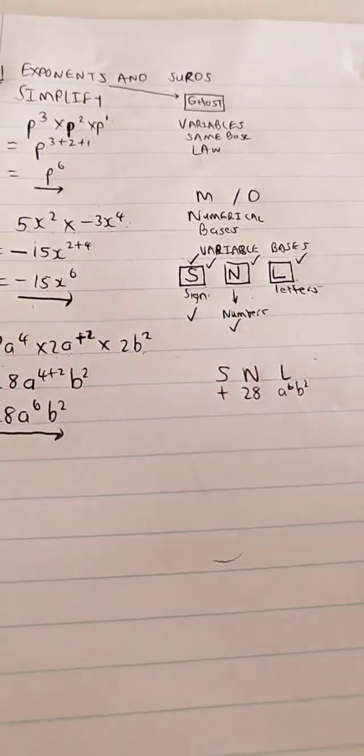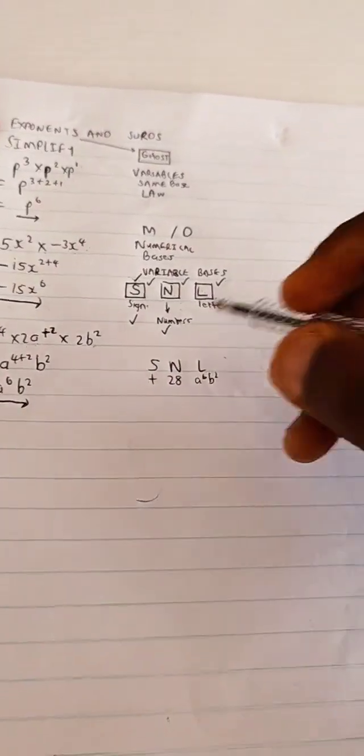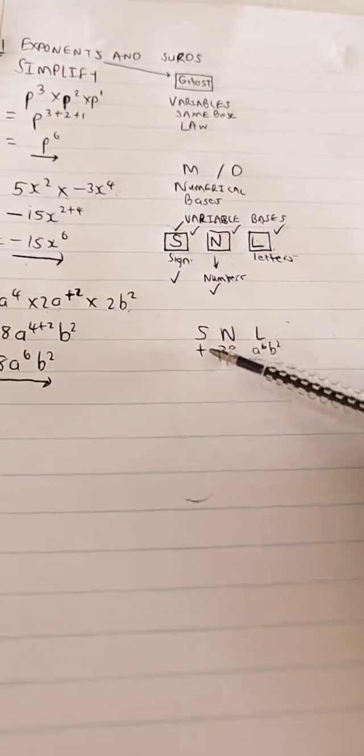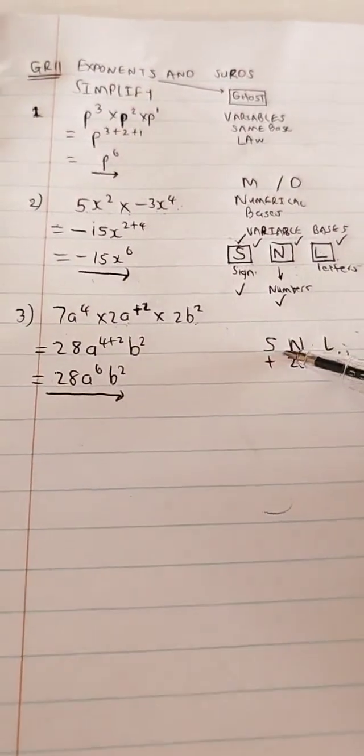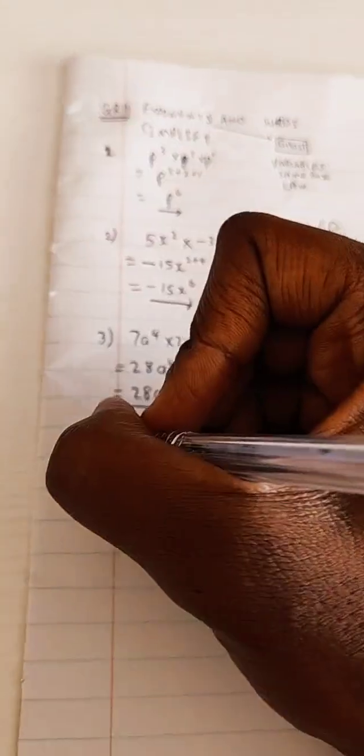S and L. What a good way to look at these letters once again, guys. Remember, like I said, let us avoid the movies that have S and L and focus more on the mathematics of S and L, meaning multiplication of sign, multiplication of number, and multiplication of letter.